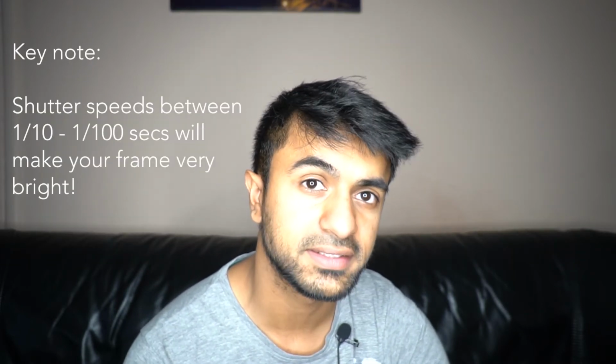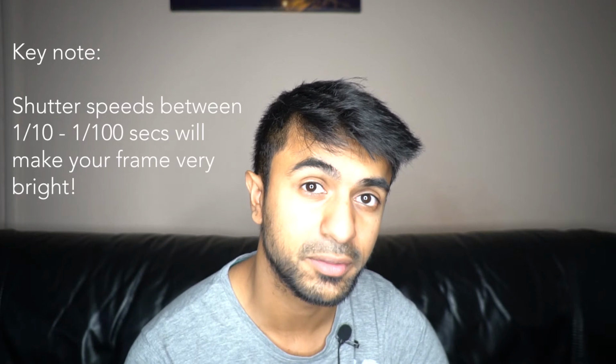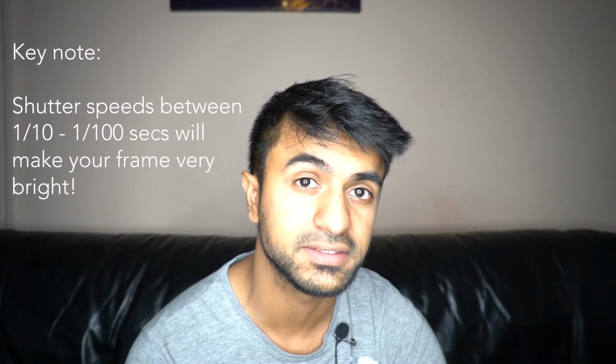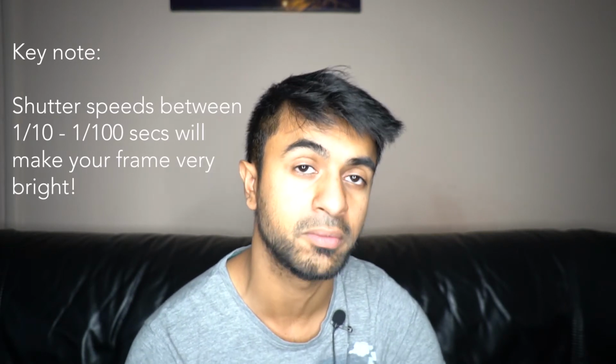But just bear in mind that because it's a slower shutter, it will be a brighter image. So you may have to make extra modifications to the camera to make it darker, which I will explain later on.